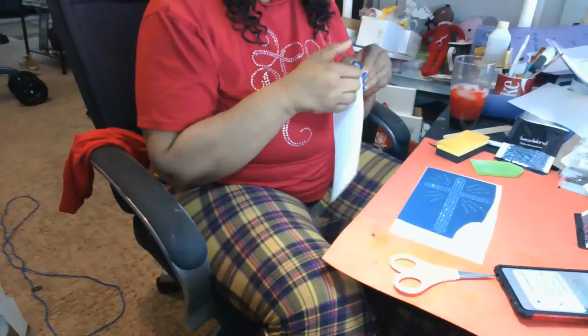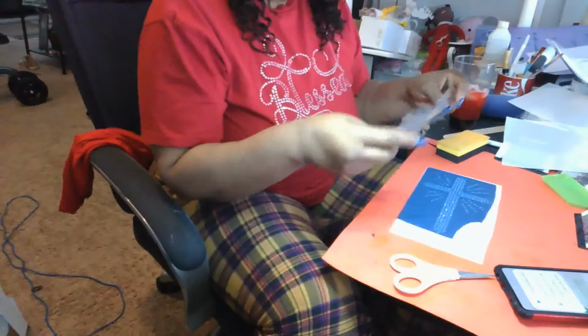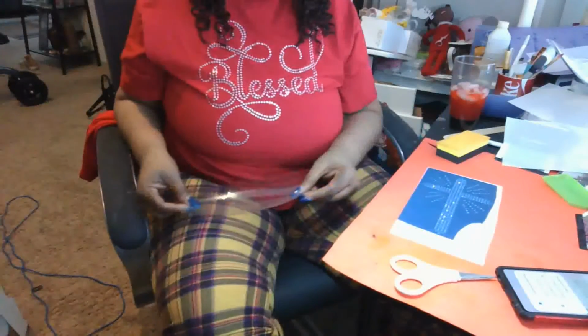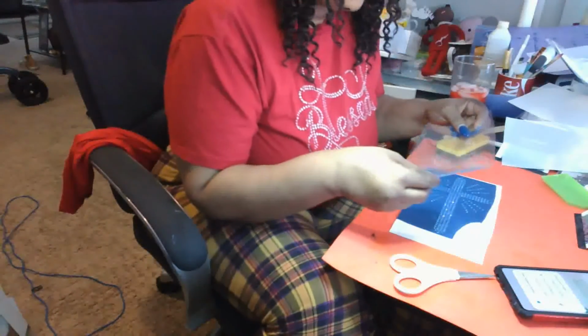And I'm going to put it on a gray shirt, which I think would be gorgeous. All right, so this is one of the shirts that I did, and you guys saw the tutorial, I'm pretty sure, on this one. It says bless. I absolutely love the rhinestones.